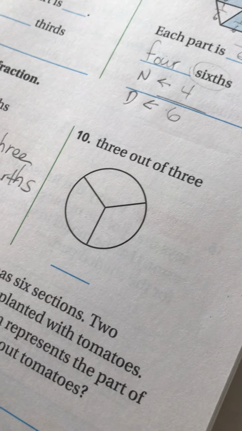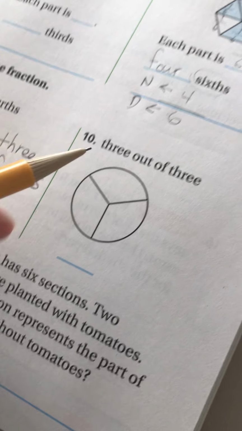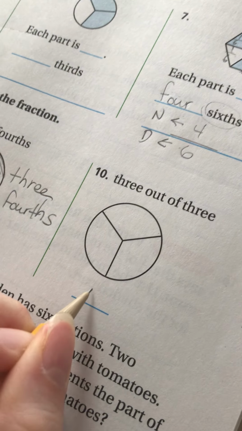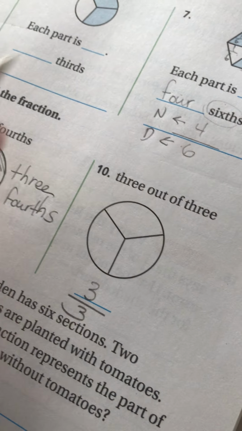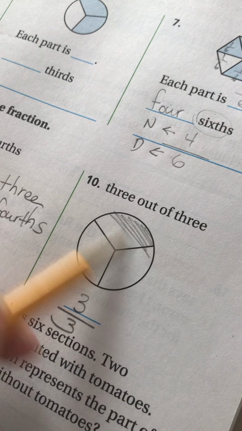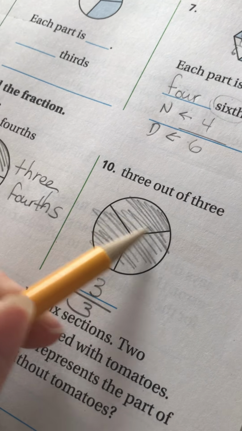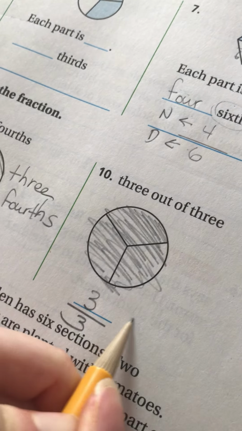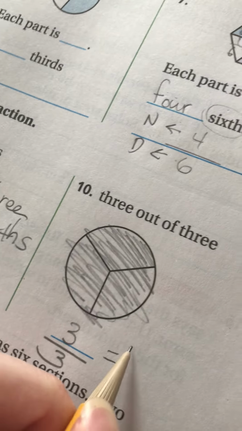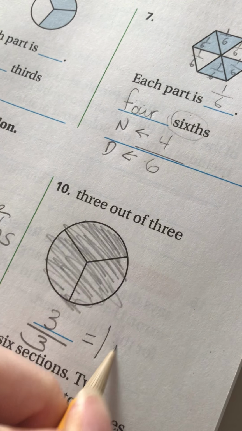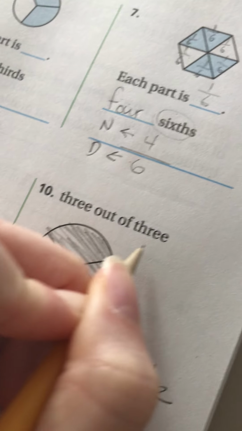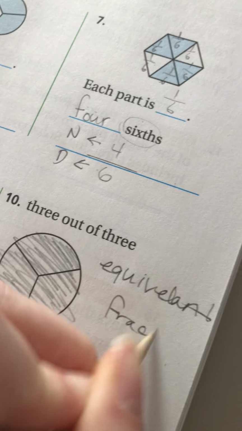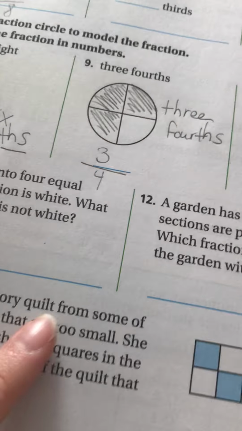Now this one, here we go. This is another equivalent fraction problem, 3 out of 3. If we were to write that as a fraction right away, I know it's 3/3. And we're going to color in the whole thing. That's a terrible job shading in. I know yours look better. Okay, and just as I said, we're shading in the whole thing. That means that 3/3, 3 out of 3 is 1 whole. And that's an example of an equivalent fraction, right?